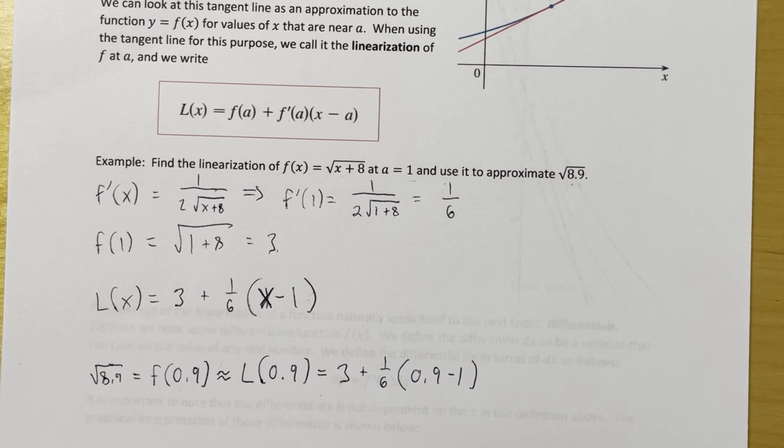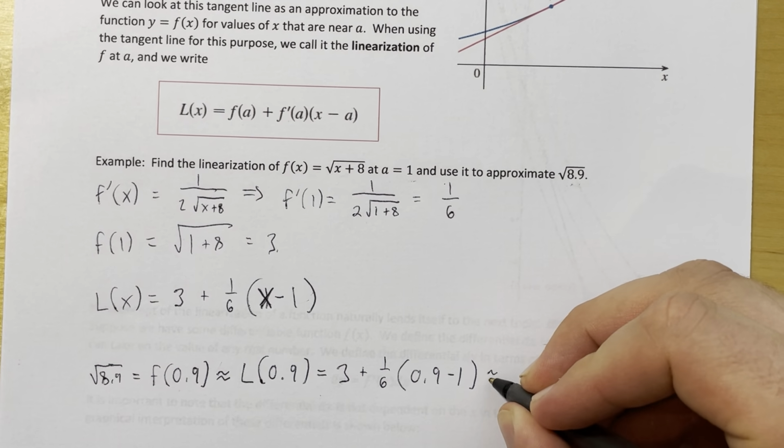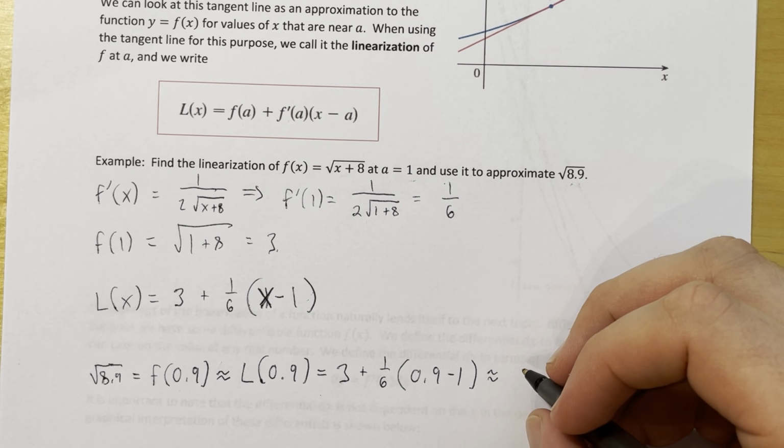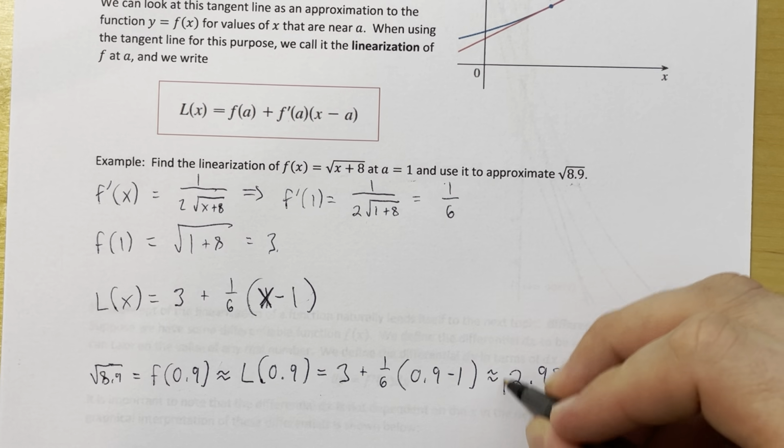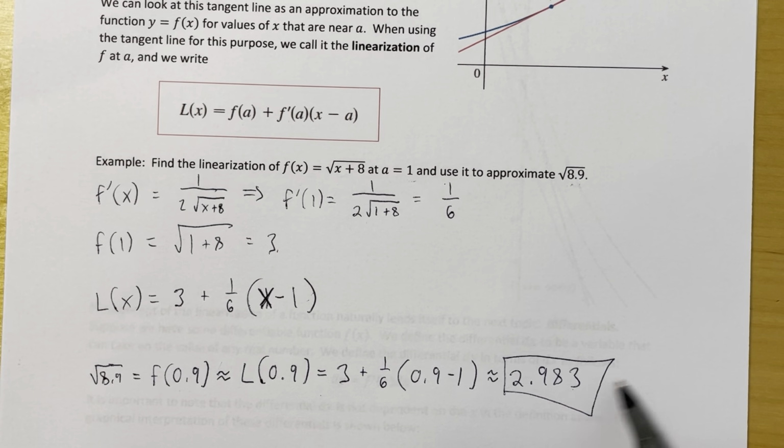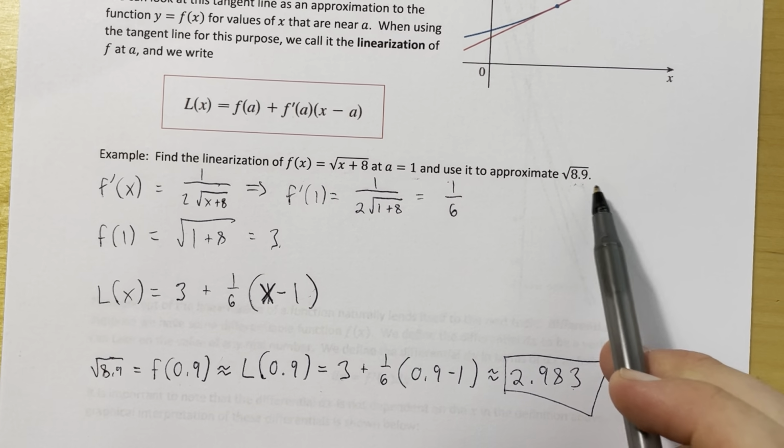And I realized I didn't do this one ahead of time, so I'm going to quickly do that in a calculator. 3 plus 1/6, that's going to be negative 0.1 in parentheses there, so that's negative 0.1. It comes out to approximately 2.983. Okay, it's actually 2.983 repeating right there. So this gives me an approximation to the square root of 8.9.